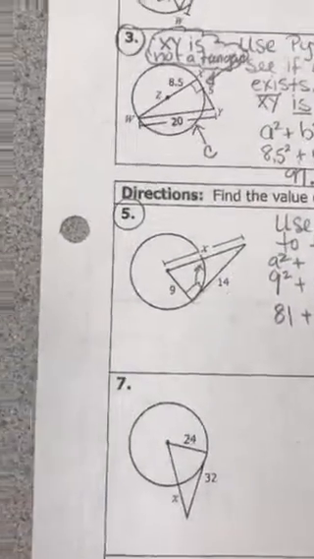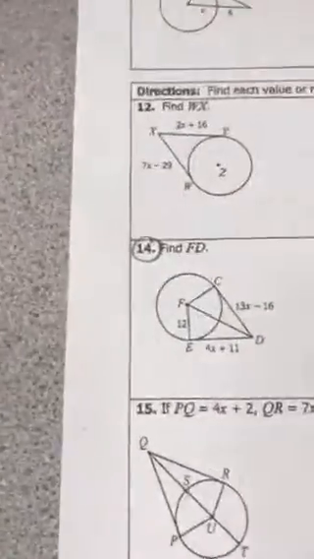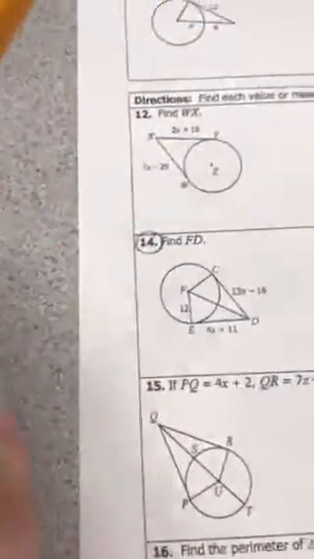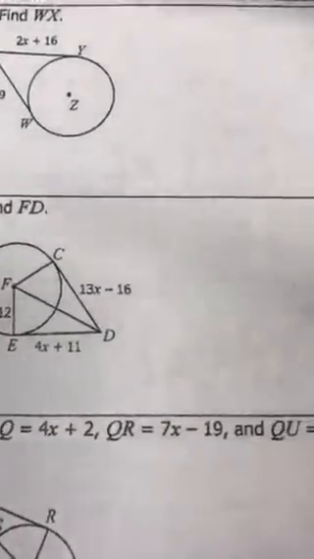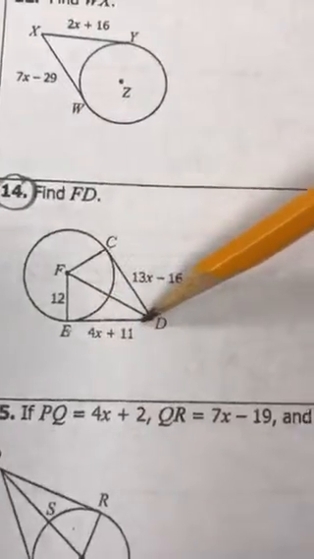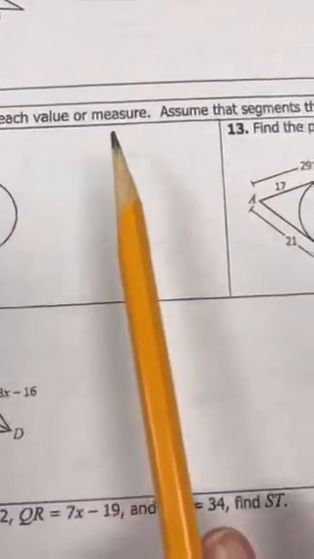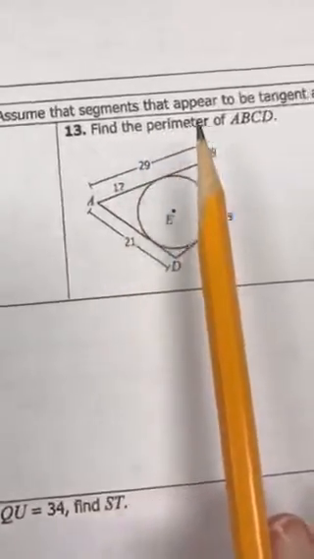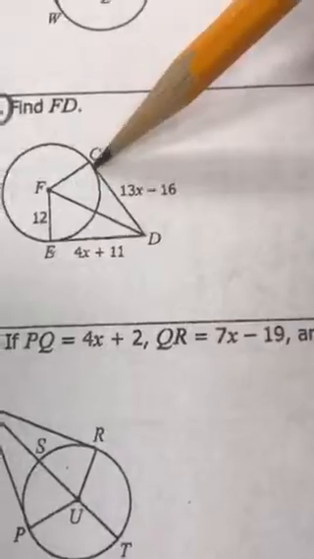All right, and then I'm going to do one on the back because all of these others are similar. So let's take a look at number 14. This one has a few more steps to it. We have to find FD. They're giving us CD and ED. All right, let's just take a look at what it says here. It says find each value or measure. Assume that segments that appear to be tangent are tangent. So we know that these are tangents.